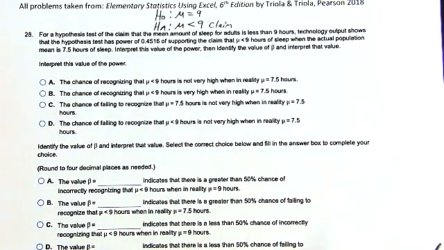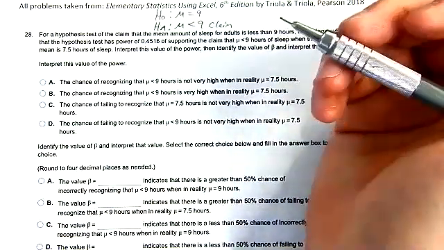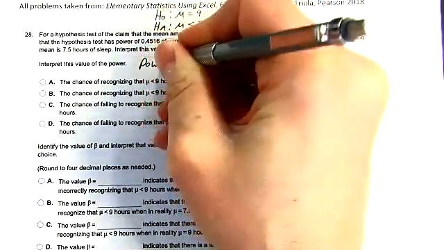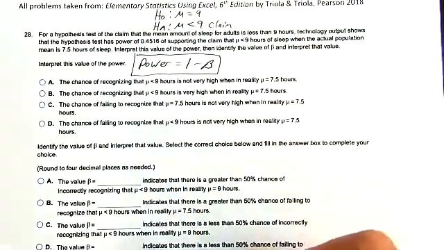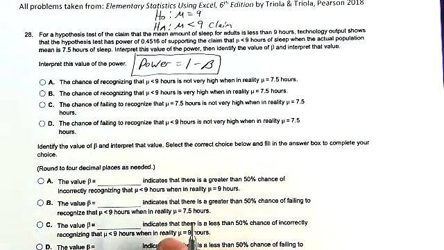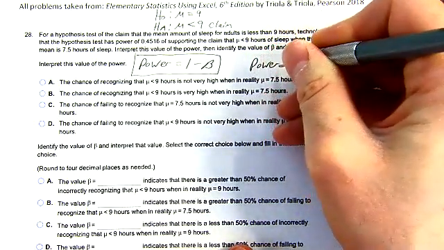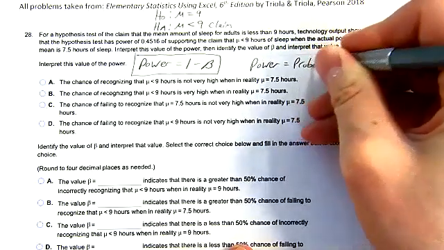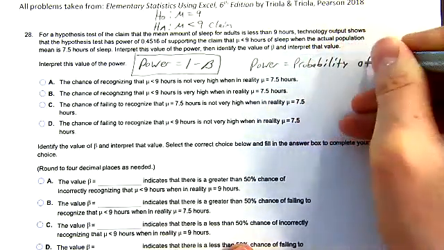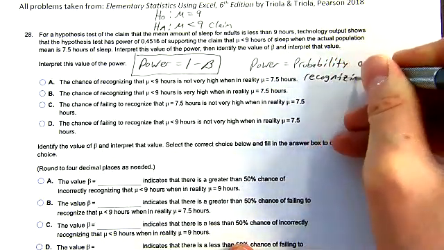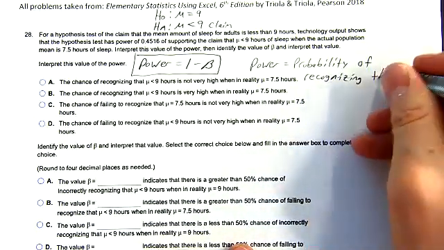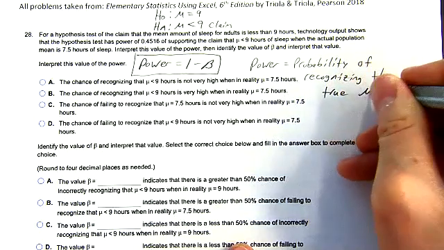So I can't remember which section it was, maybe chapter 7 even, we said power was equal to 1 minus beta. But I don't think I had stated what power really meant. I stated it, but let me state it a different way. Power is equal to the probability of recognizing the true population mean.